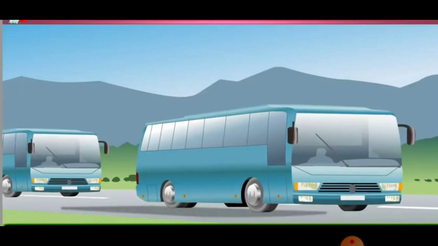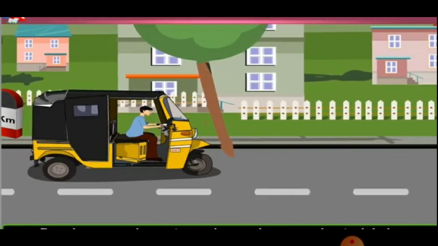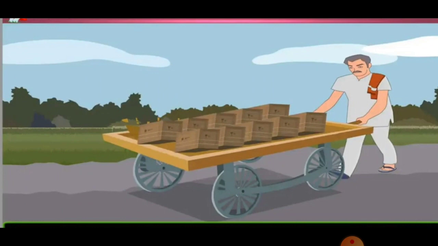Then for short distances, people move their goods through hand carts also. Hand cart, which is called haath gaadi. So these are all means of transport. This you can see, a hand cart. To carry goods, people use hand carts also. If the goods are not very big or very bulky, and it is a short distance, people use these hand carts to carry goods from one place to another. And of course people move their goods in tempos, in big trucks.